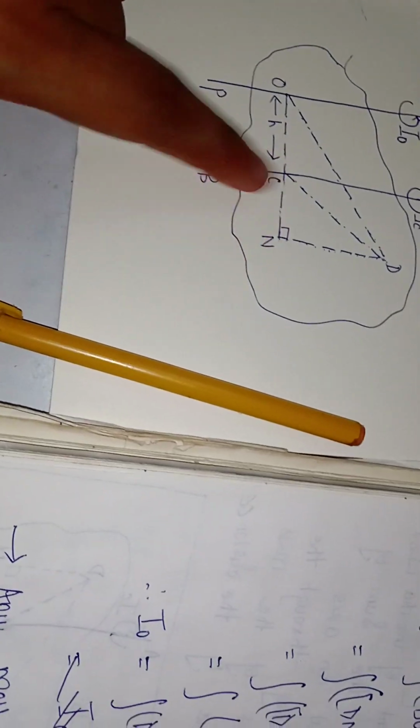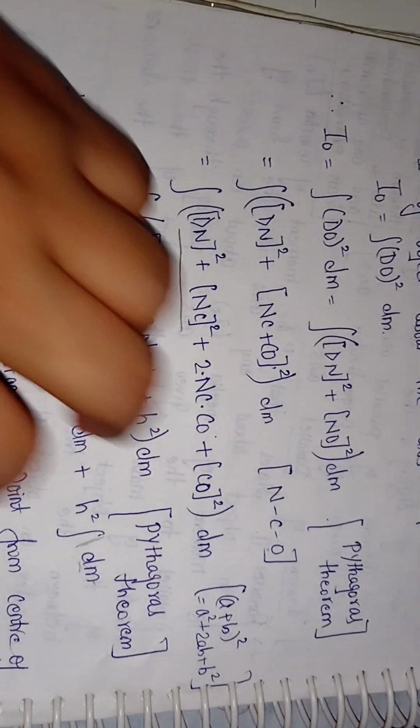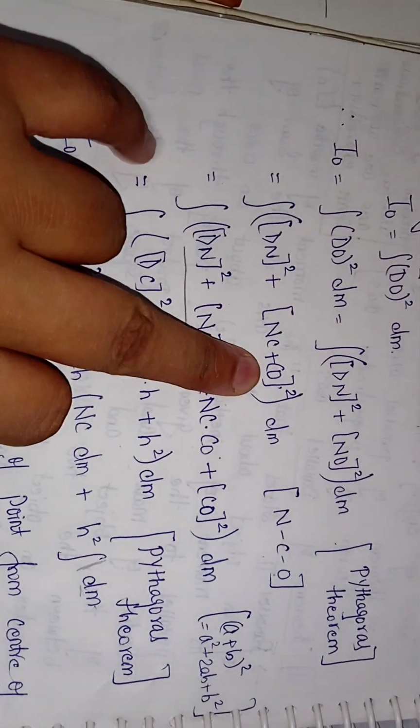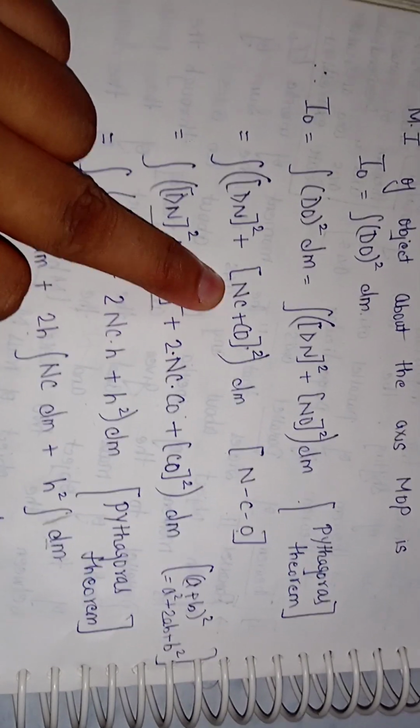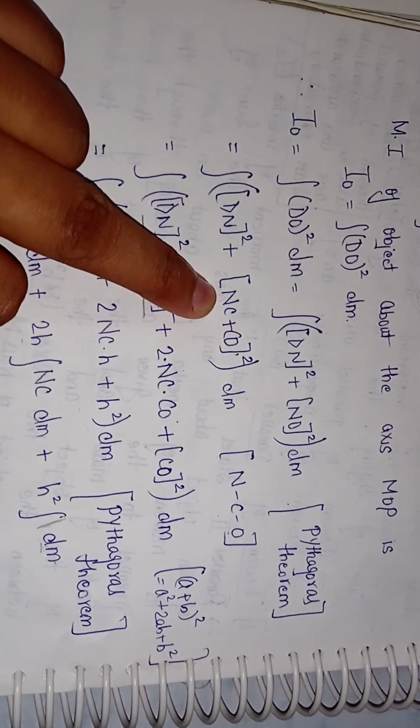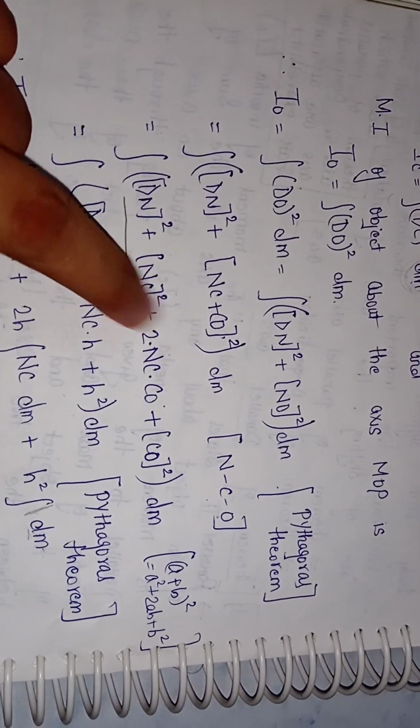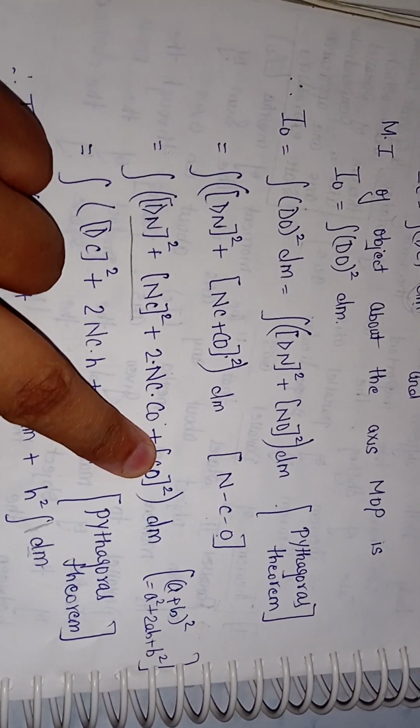And NO is NC plus CO. For this we apply the formula for (A plus B) whole square, that is A square plus 2AB plus B square.